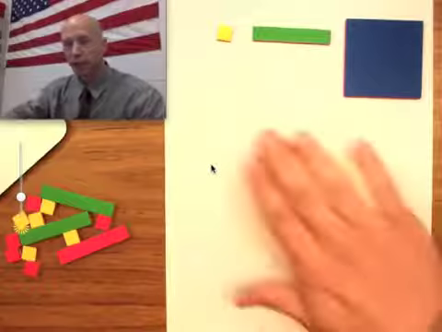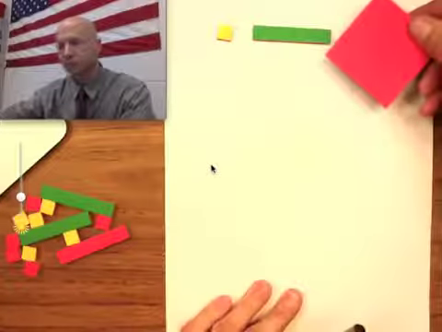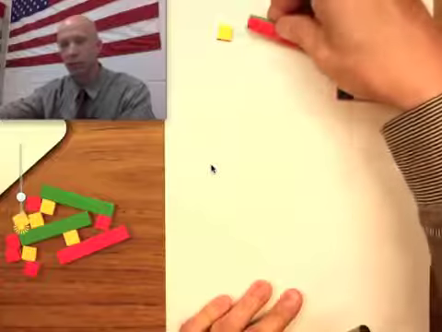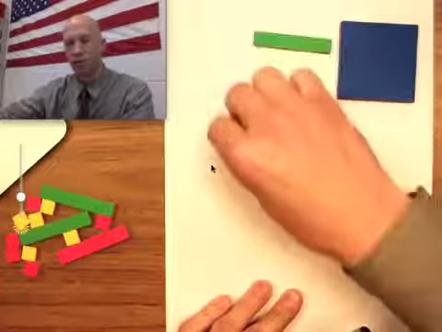Now what we have is three different algebra tiles. They're colored on one side and they're red on the other. They're each red on the other side to indicate negative numbers. We're going to start with the little yellow square.